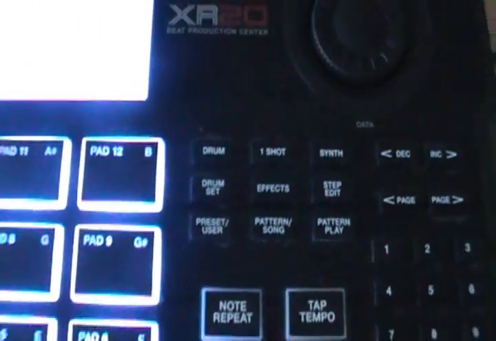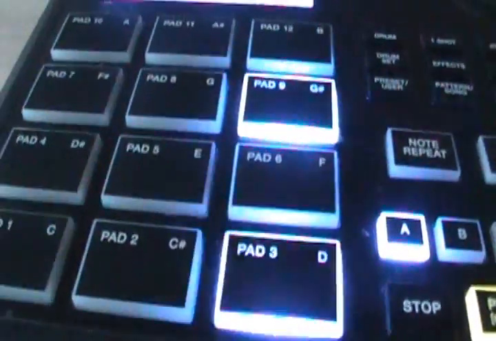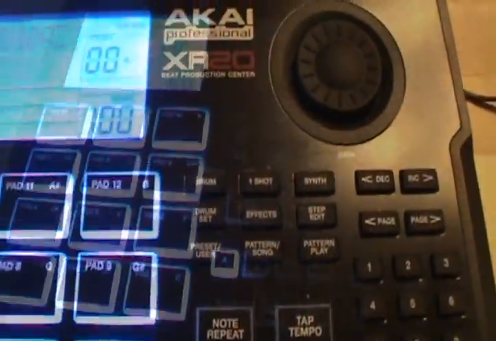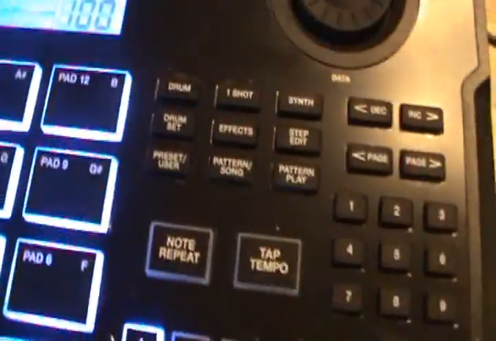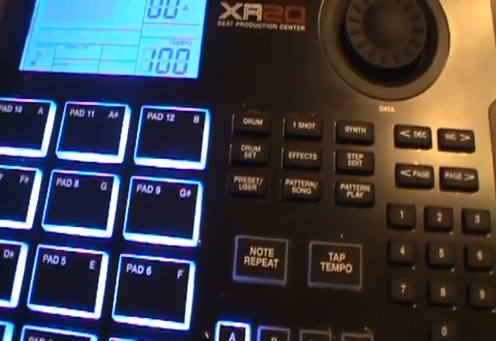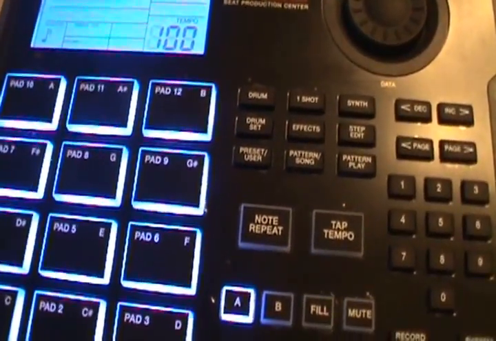Now let me switch on the light because it became a little bit darker here. But it's really cool when you look at the XR20 in the dark. Now I will switch the lights on because I need to show you what I'm pressing. Okay, that was enough for a quick test drive. So you can go to the nearest music store and you can try the XR20 yourself for a quick test drive if they have it in stock and if they have it on display.